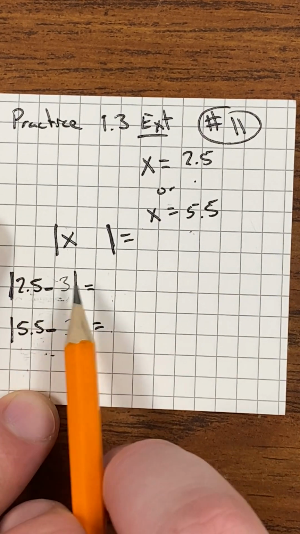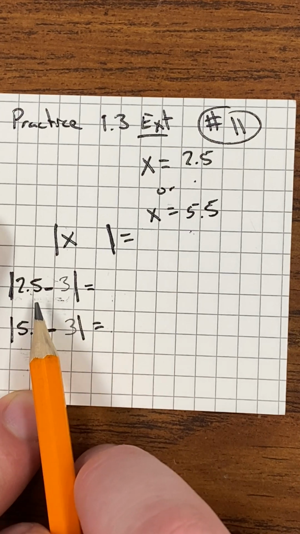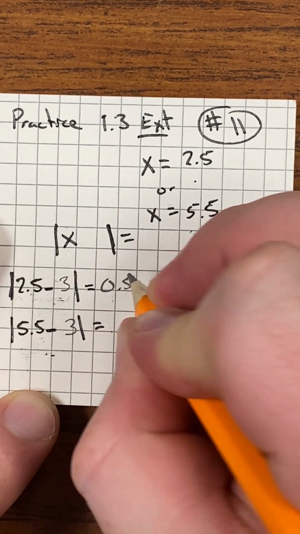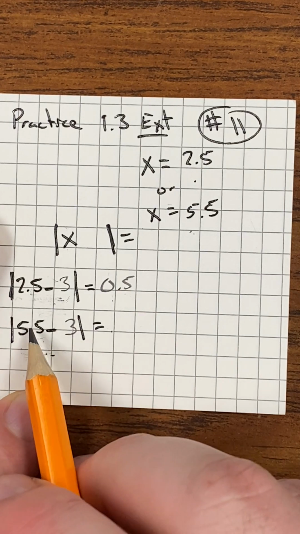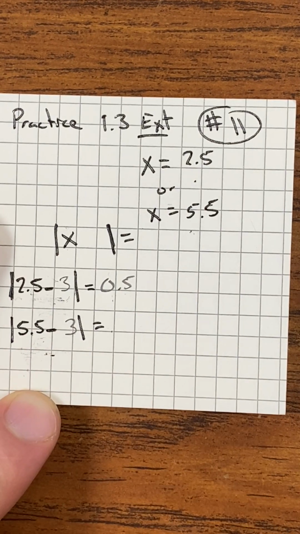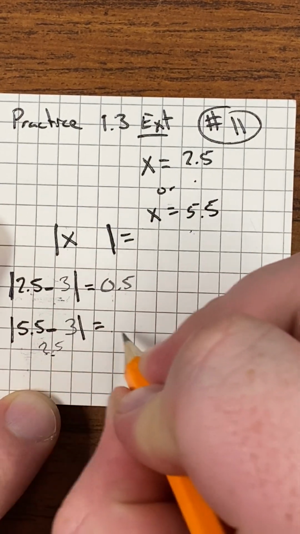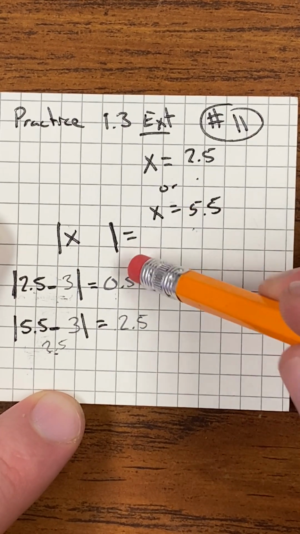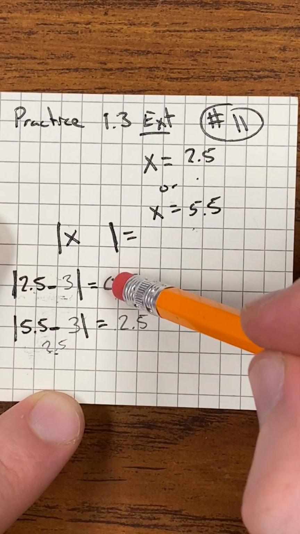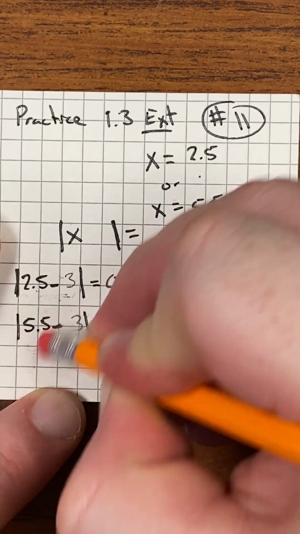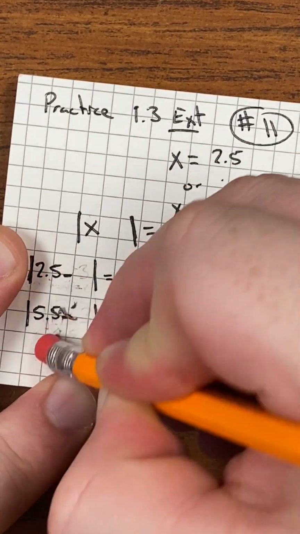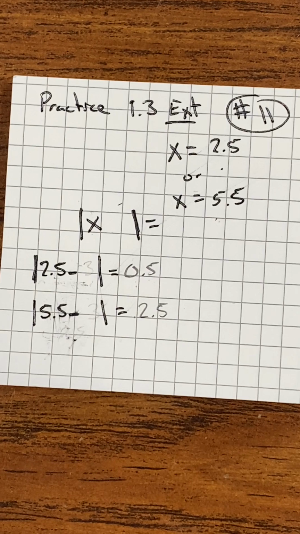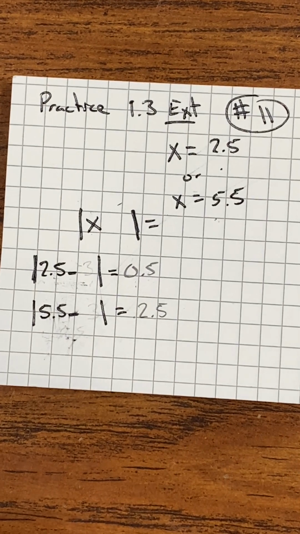Let's just solve it real quick. 2.5 minus 3 gives me negative 0.5. Take the absolute value, and that gives me positive 0.5. Okay, now let's check what happens over here. 5.5 minus 3 gives me 2.5. And taking the absolute value of 2.5 gives me 2.5. Okay, those answers are not the same. So I obviously have to go bigger than 3. So now I'm thinking of a number that's between 2.5 and 5.5 that's bigger than 3. If I go to 3.5, maybe we can try that and see what happens.